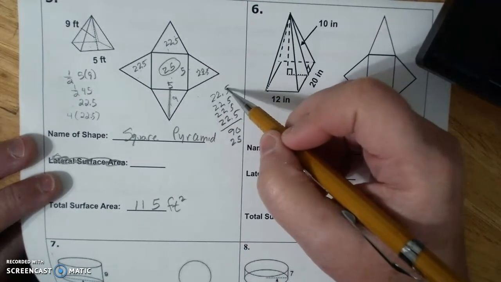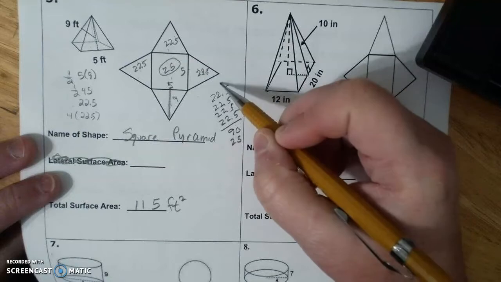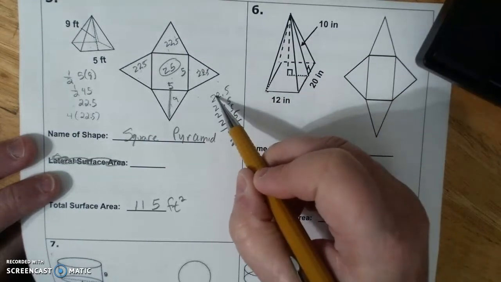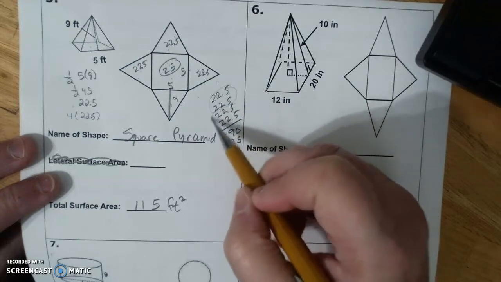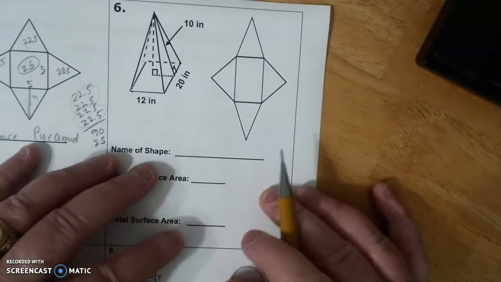So when you're adding, I'm adding these in my head and using patterns. You're more than welcome to go 5 and 5 is 10, 10 and 15, 20, carry the 2, or 0, carry the 2, and do all that. I do 22.5 and 22.5. That's 45, 45, and 45 is 90, just how I was taught to add.